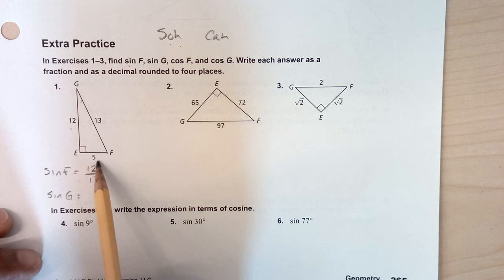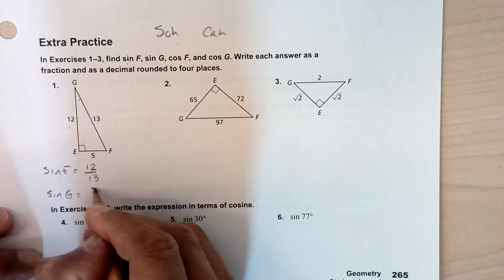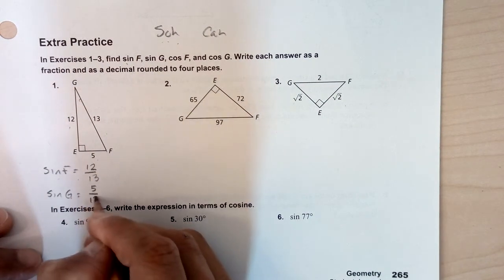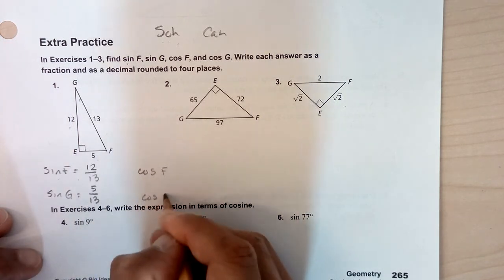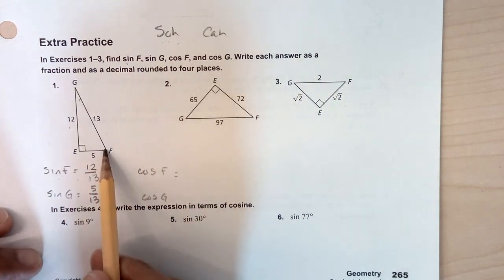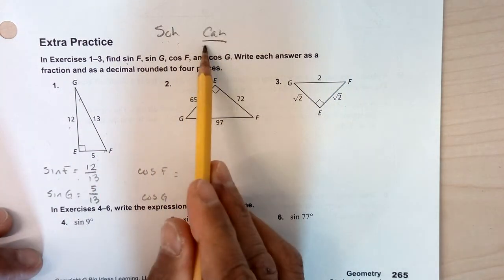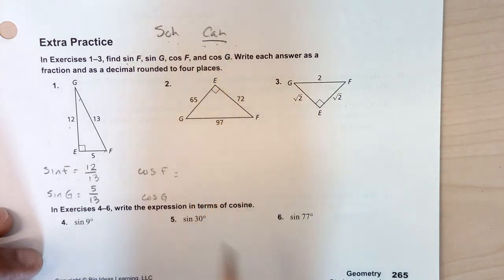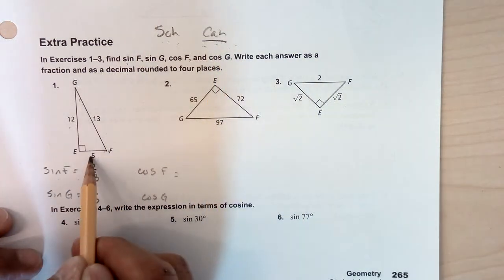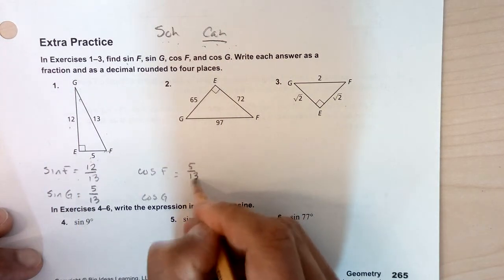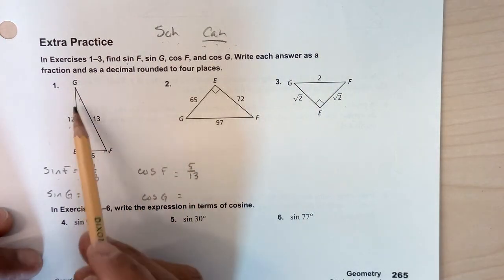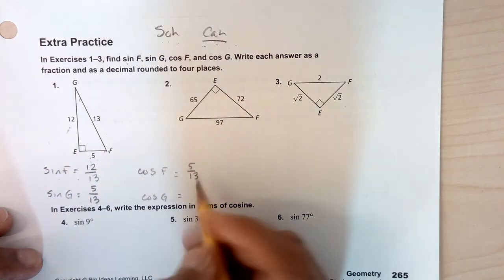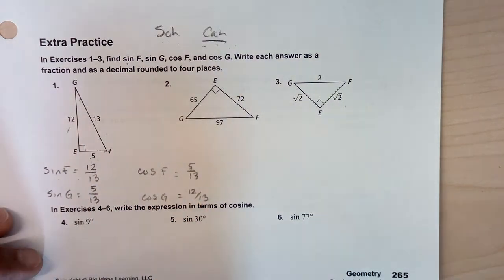So here's angle G, still opposite over hypotenuse, but now what's opposite angle G is 5. The hypotenuse is 13. We need to find the cosine of angle F and then the cosine of angle G as well. The cosine of angle F, cosine is adjacent over hypotenuse. So angle F is right here. What's adjacent? That's not the hypotenuse, is 5. And then the hypotenuse is 13. The cosine of angle G is the side adjacent to angle G, 12 over 13, which is the hypotenuse.